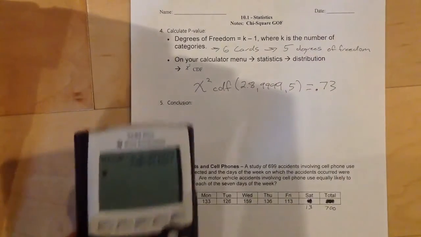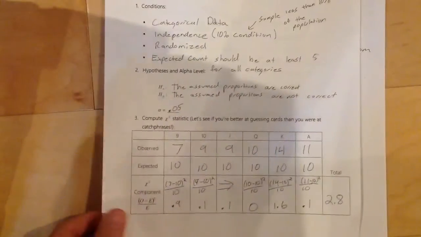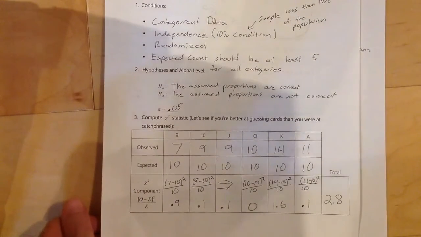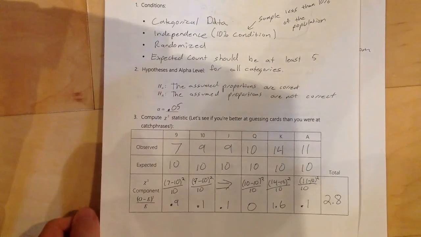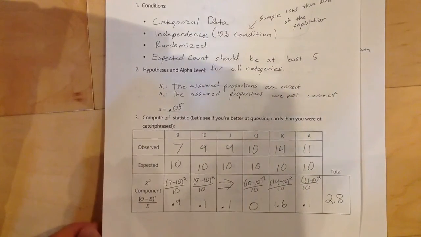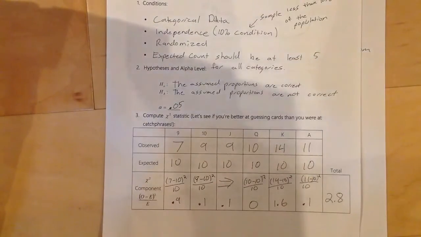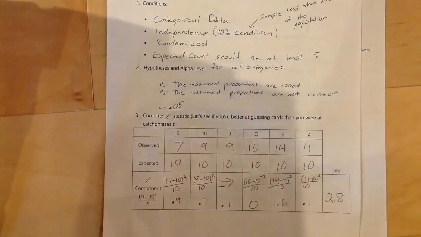0.73, which is basically saying that this distribution that we got, even though it wasn't 10, 10, 10, 10, 10, 10, it wasn't very unusual. All right, with 60 trials, it's not that crazy that you're going to end up with one at 14, a couple at 9, one at 7. Like, this is all within the realm of sort of normal.